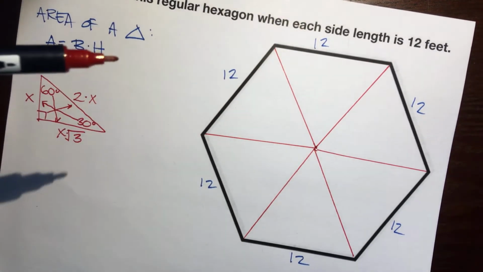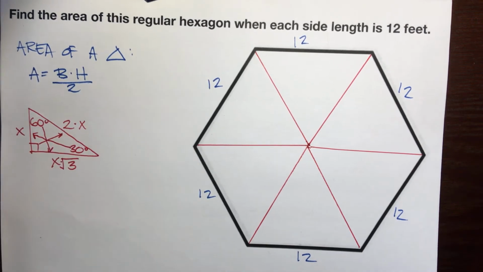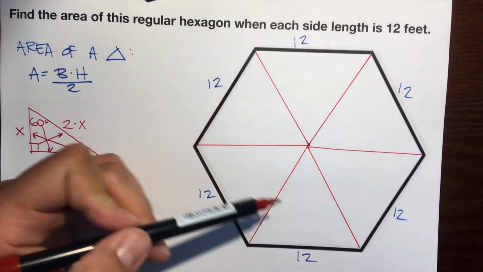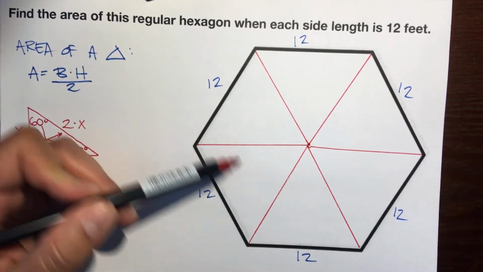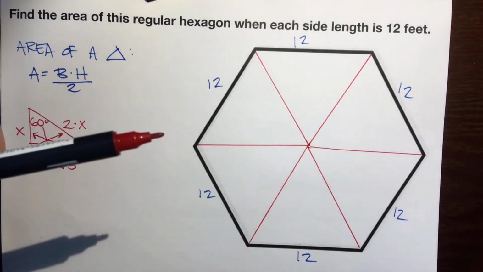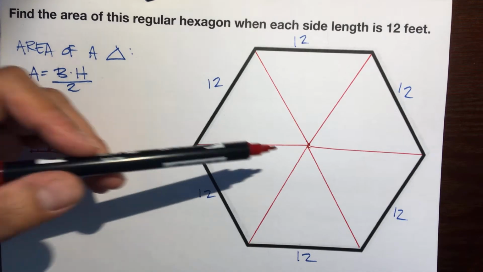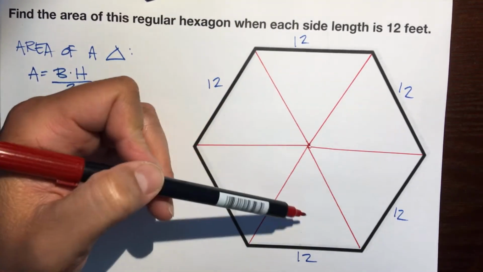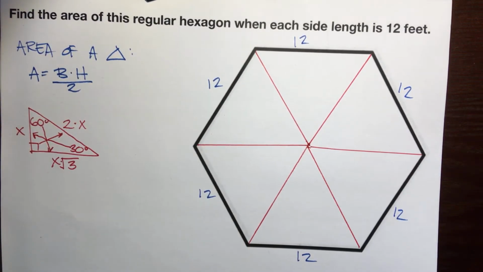Okay, so 6 triangles. Now, here's the concept. If we can find the area of one of these triangles, and all of these triangles are congruent because this is a regular hexagon, if we found the area of one of these triangles, we can multiply it by 6, and we'd have the area of this entire hexagon. A hexagon has 6 sides, which has 6 angles, and also 6 congruent triangles. Okay, so we need some other lengths here.